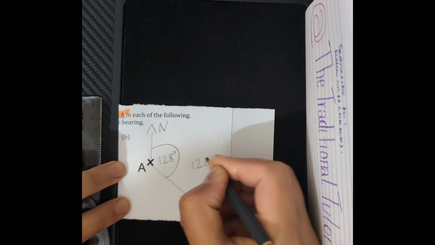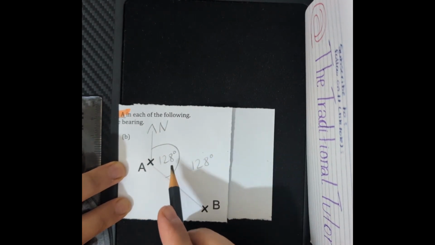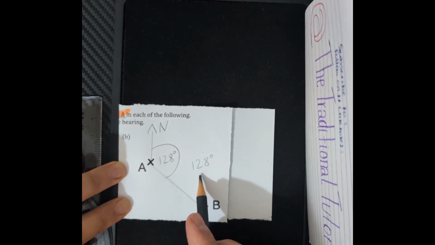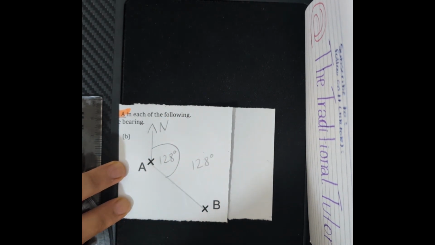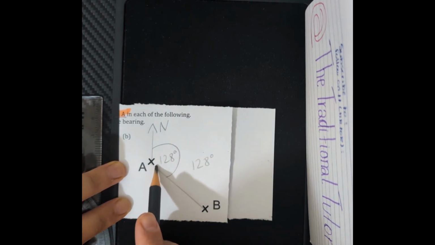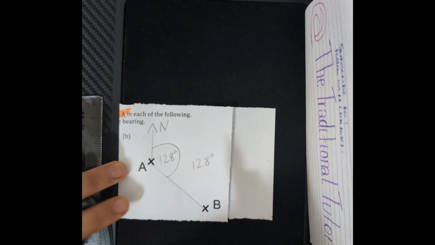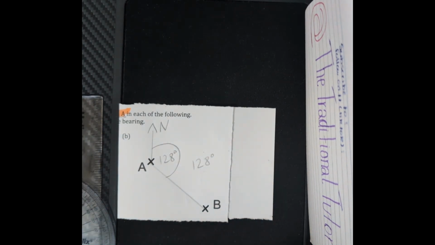So the bearing here is 128 degrees, and because it's already a 3-figure angle, I don't need to change anything in my answer. I've gone ahead and drawn the north line from A because I'm measuring the bearing of B from A, remember, and then measured my angle using my protractor, and that is the answer.